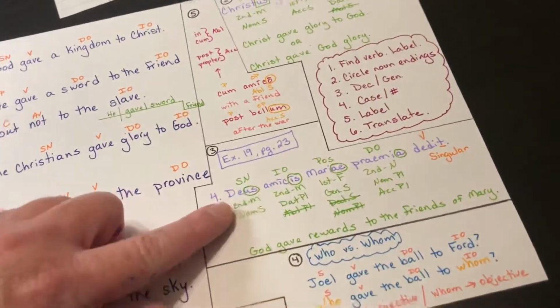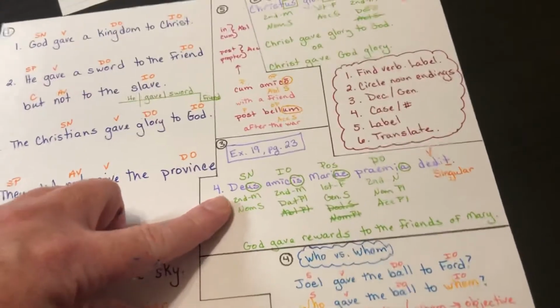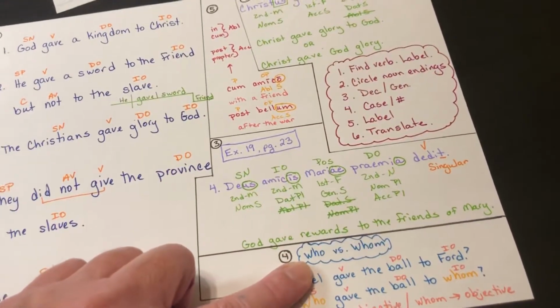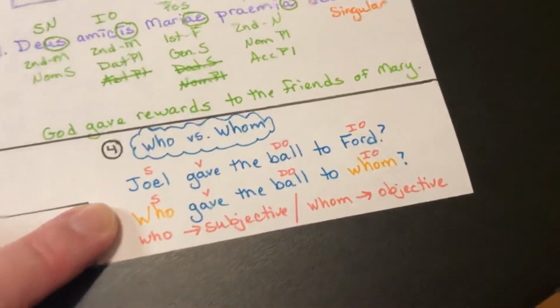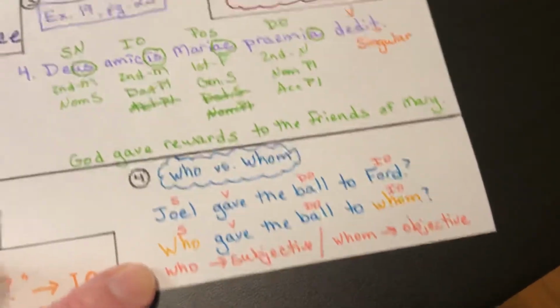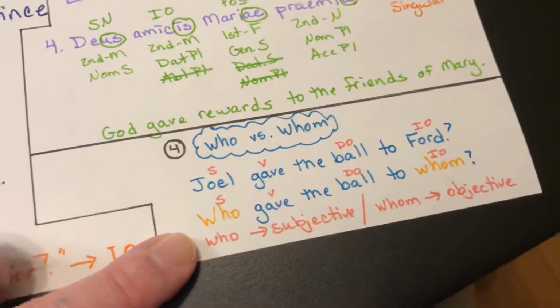Somehow or another in this conversation, the question came up of who versus whom. So we had a little moment here where we explained subjective case versus objective case and how to know who versus whom.